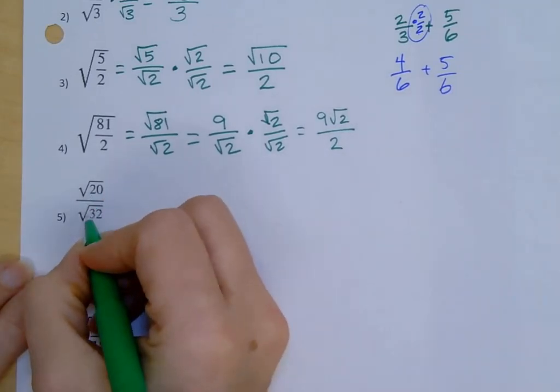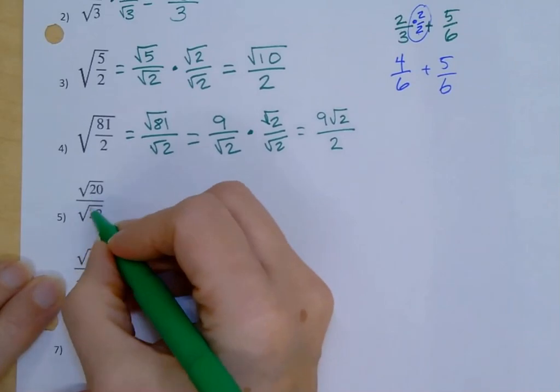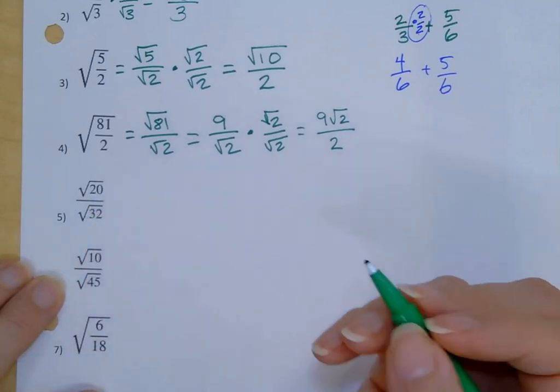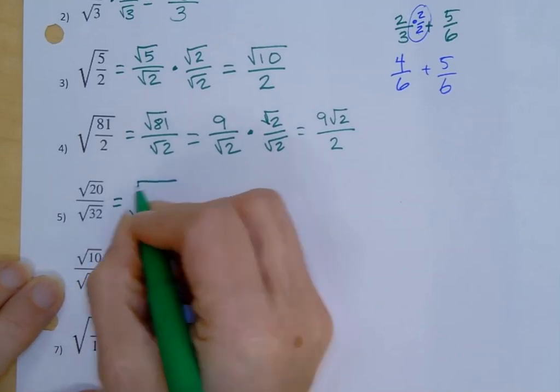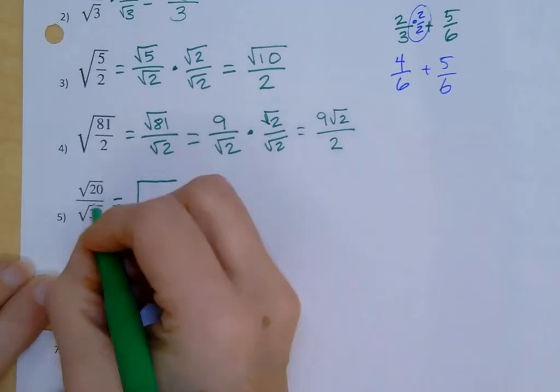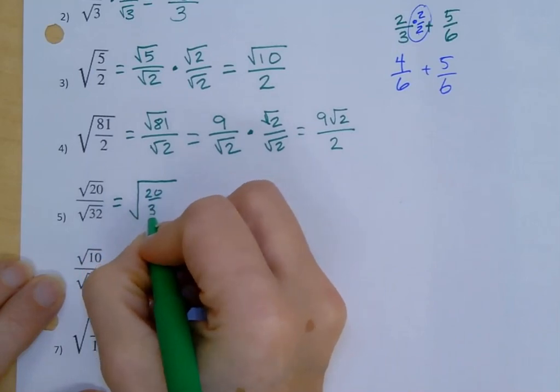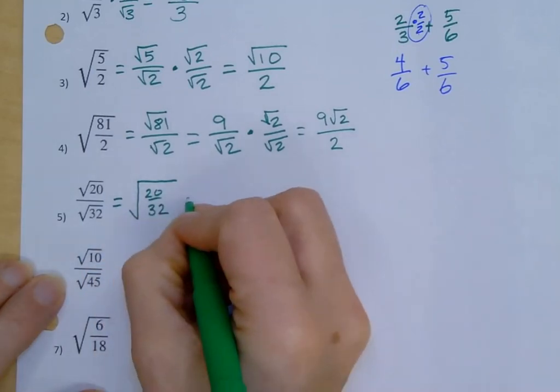All right, here is an example of where I might want to simplify first. So watch what I'm going to do. You might think it's not more simple, but I'm going to put everything, kind of undoing my quotient rule, all back under the same radical, because then I can simplify.